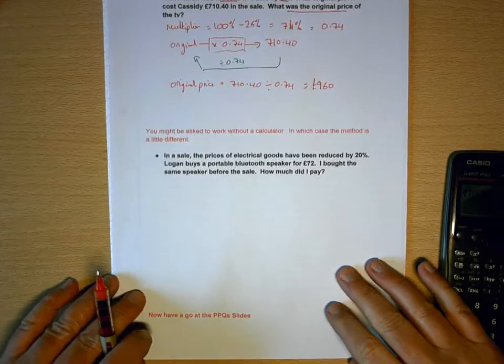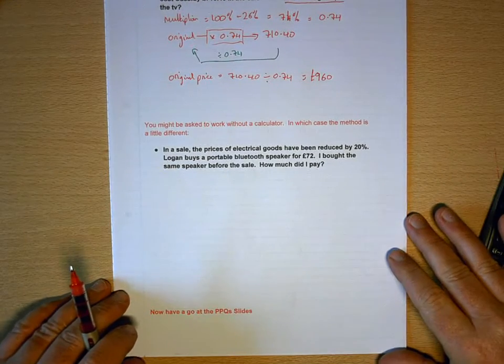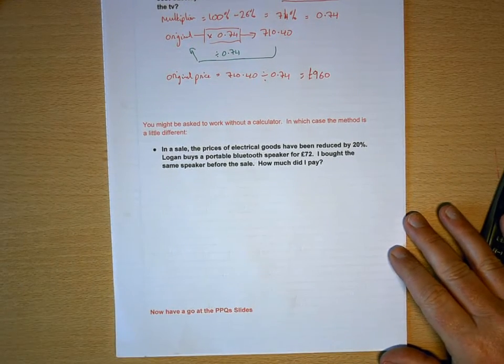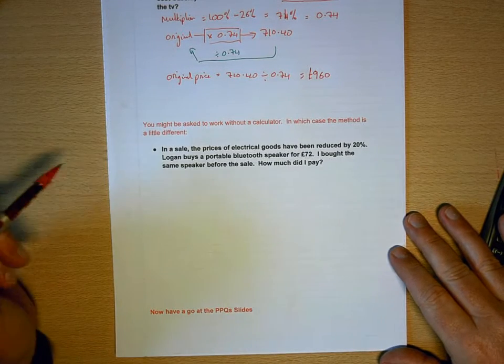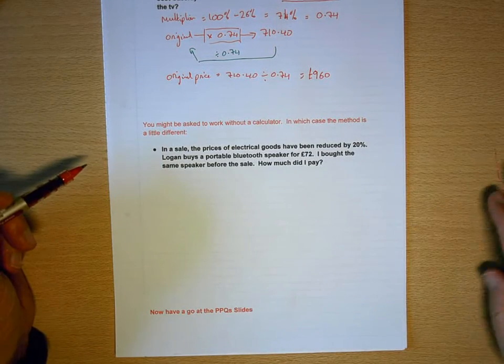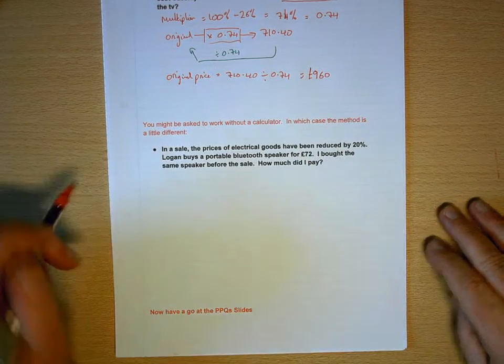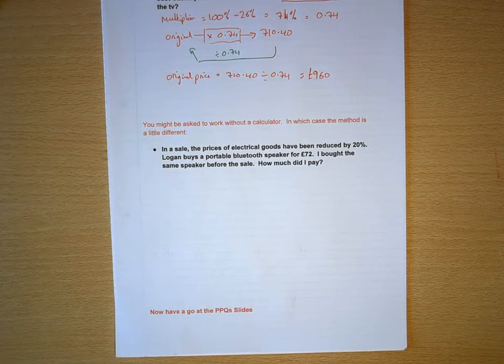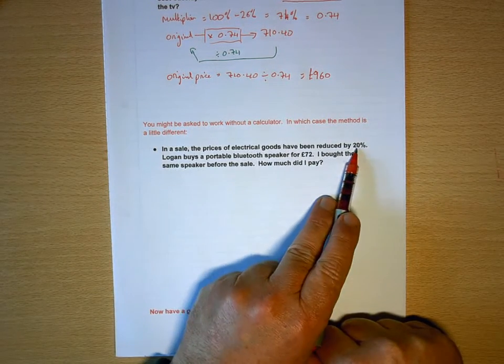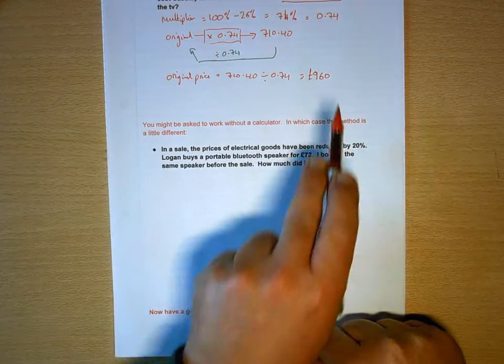There's one other thing to bear in mind, which is that it's possible that they could ask you a question like this on a non-calculator paper. And that method is then a little bit different, because it's easier to keep things in terms of the percentage rather than turning into a decimal.